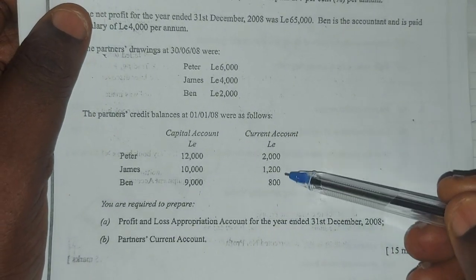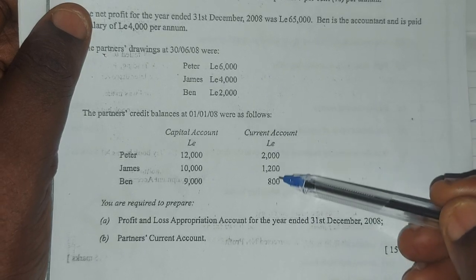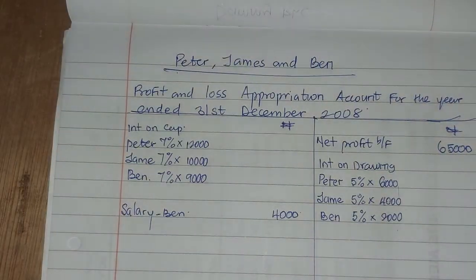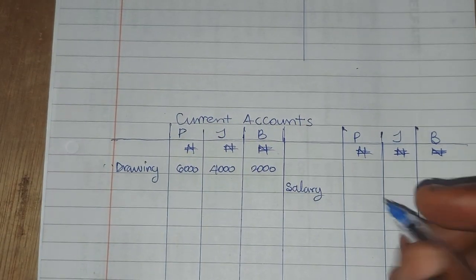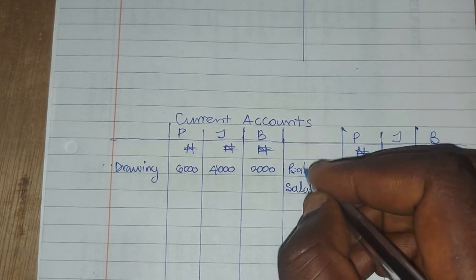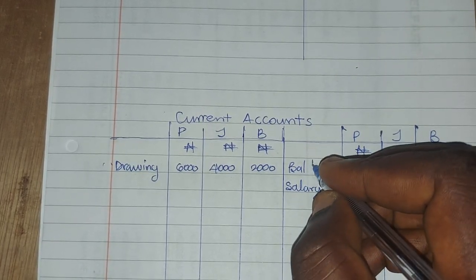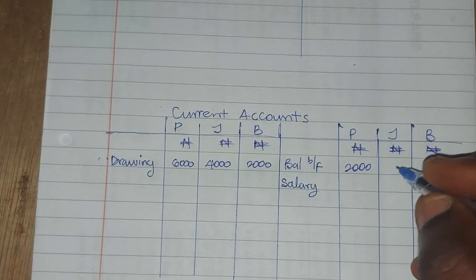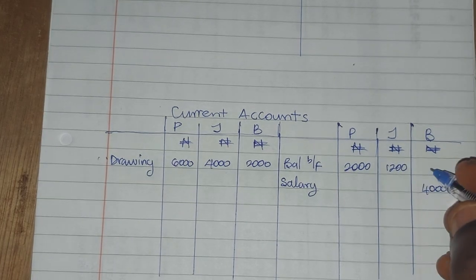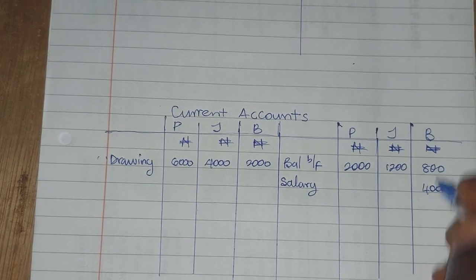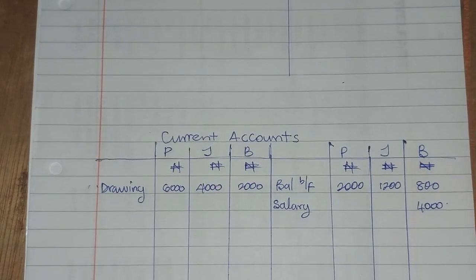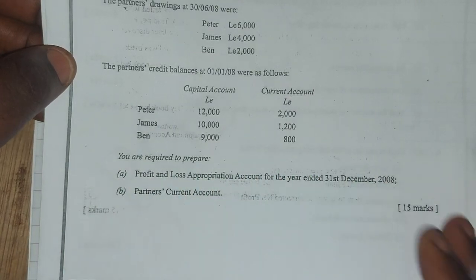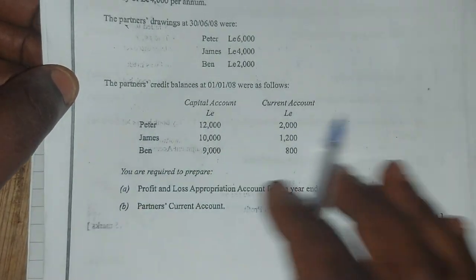Once you are given current accounts and there is no indication whether debit or credit, it is assumed to be credit balances. So you go to your current account balance. You have balance brought forward. So we have 2,000 for Peter, 1,200 for James, and 800 for Ben. Okay, class. Then that one has been taken. Having done this, it means there is no other information.